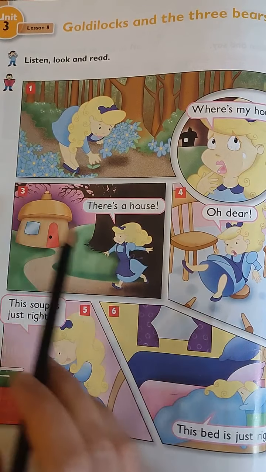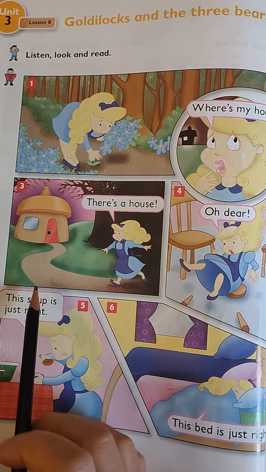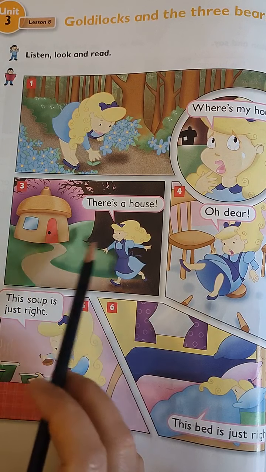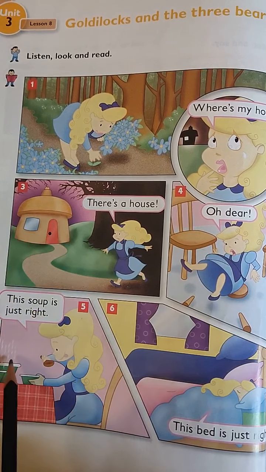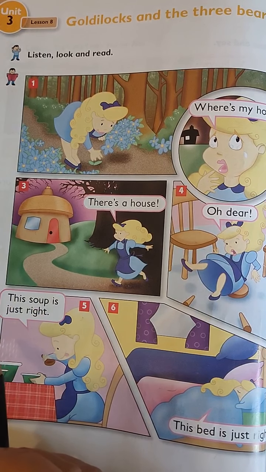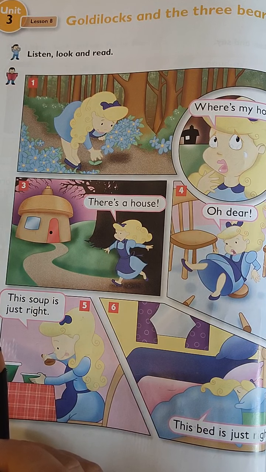Picture 3. Goldilocks stops crying and looks around. She sees a house. There's a house. She knocks on the door. There is no one in the house. She opens the door.